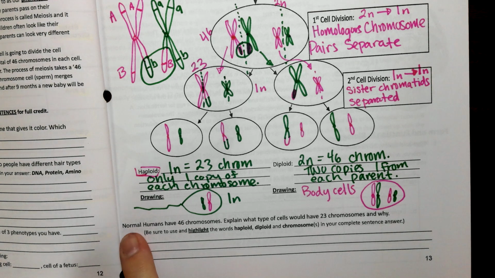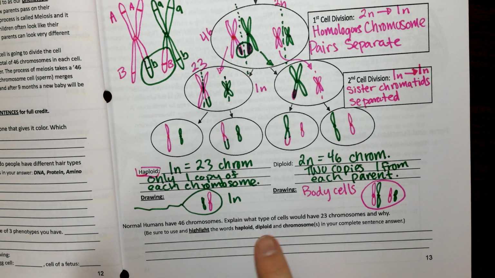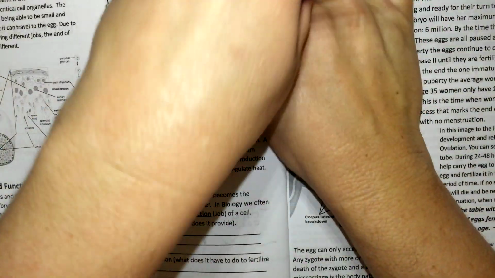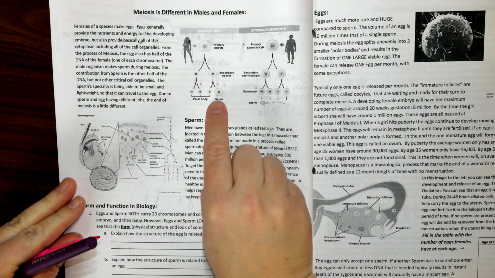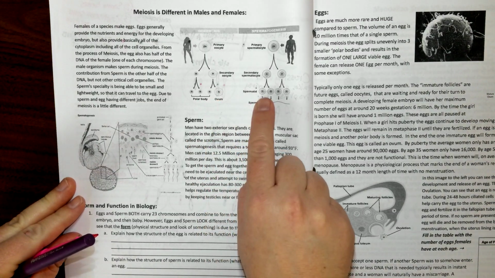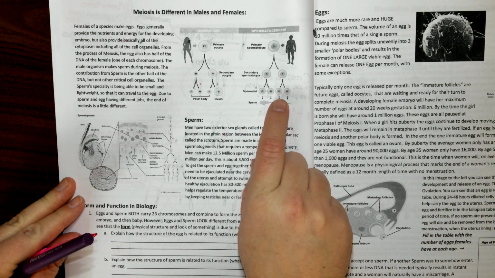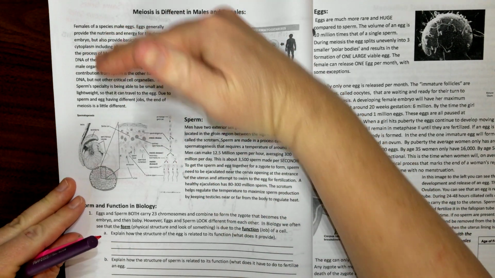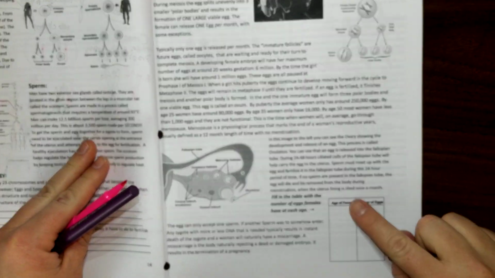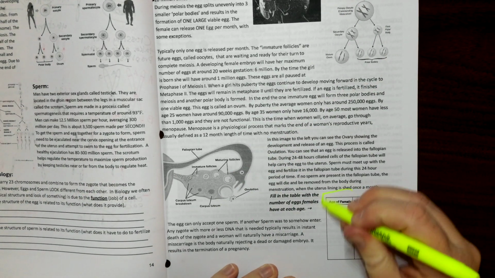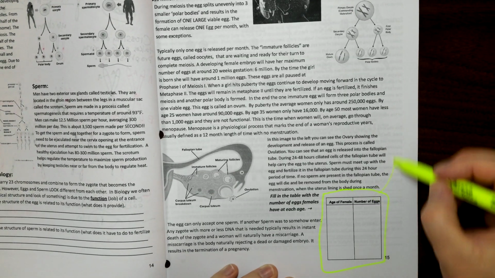Now, make sure to answer the last question. You need to use these 3 words in your answer and make sure that you highlight those 3 words. When you are done, please read the differences between how men and women do meiosis. Men and women do meiosis differently because women actually only make 1 giant big egg at the end, whereas men make 4 small sperm, and they can make many more, whereas women can only make 1 a month. I want you to read through that and answer those questions, as well as read through about the egg and fill in this data table. So make sure not to forget to fill in this data table with the information found up in here.